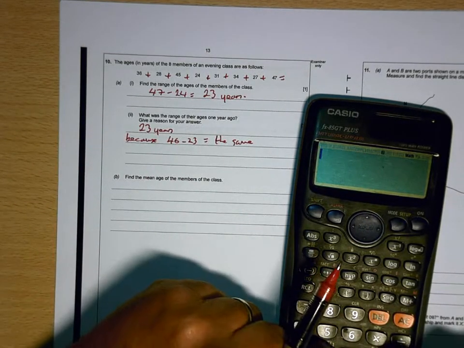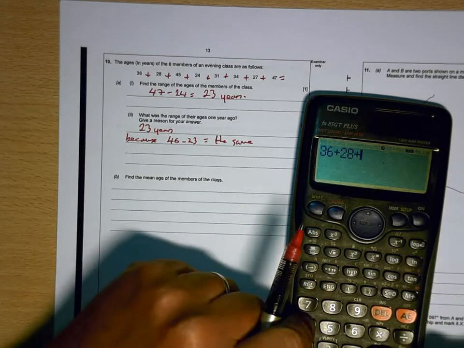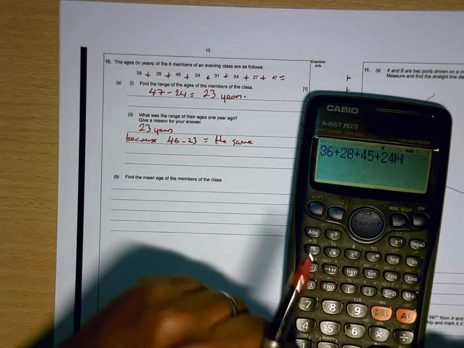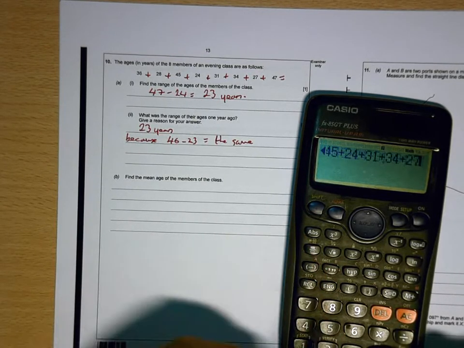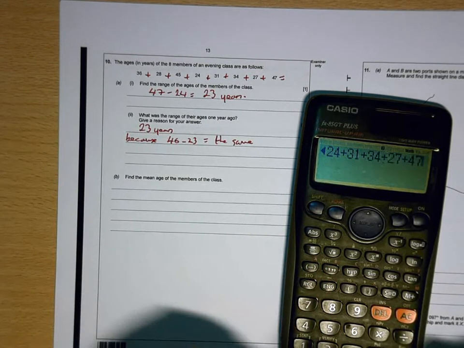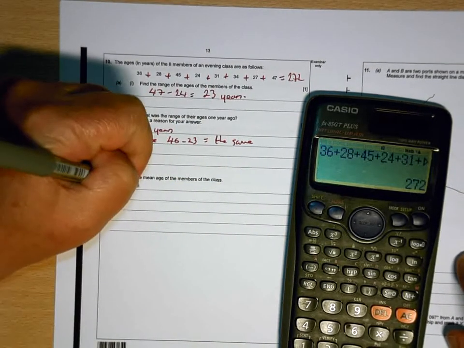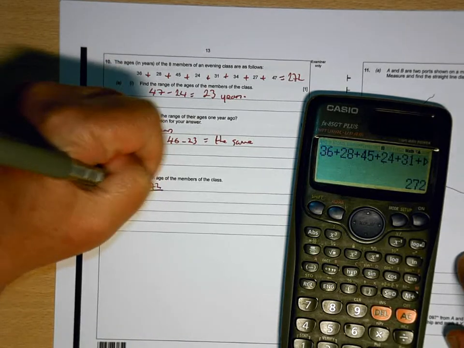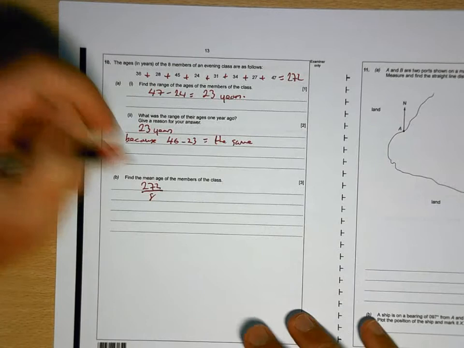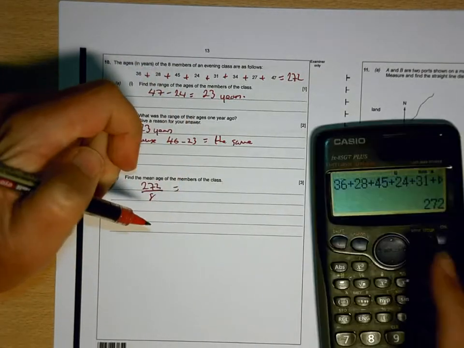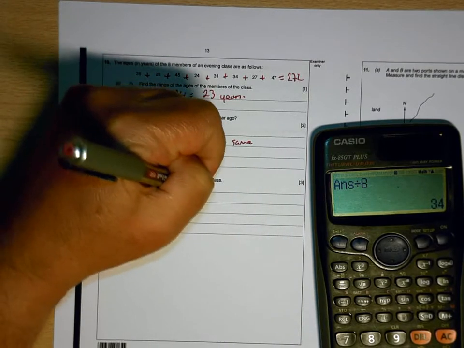Start again. 36 and 28 and 45 and 24 and 31 and 34, 27 and 47. It's 272. So the mean is 272 divided by 8, which is 34.